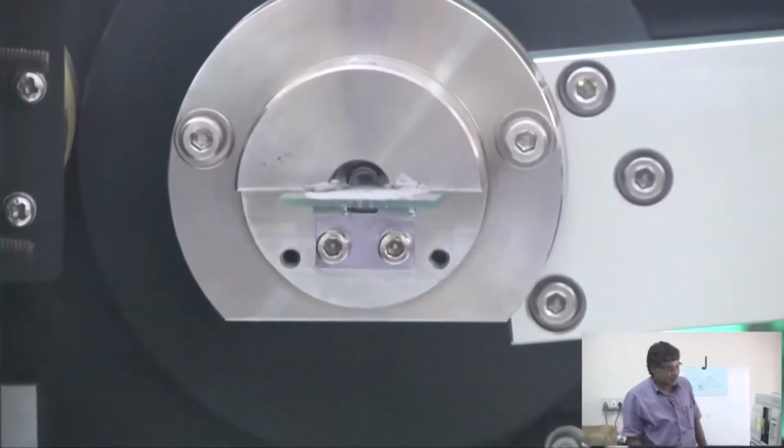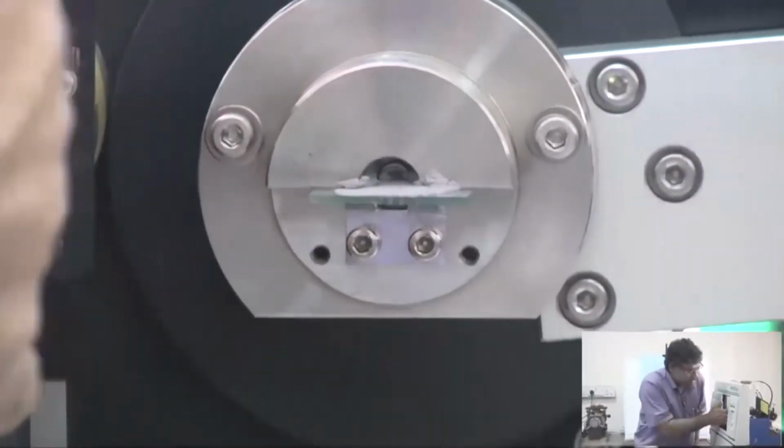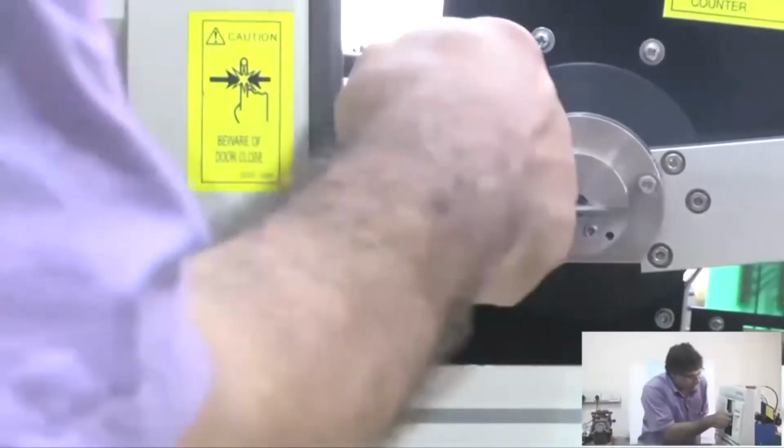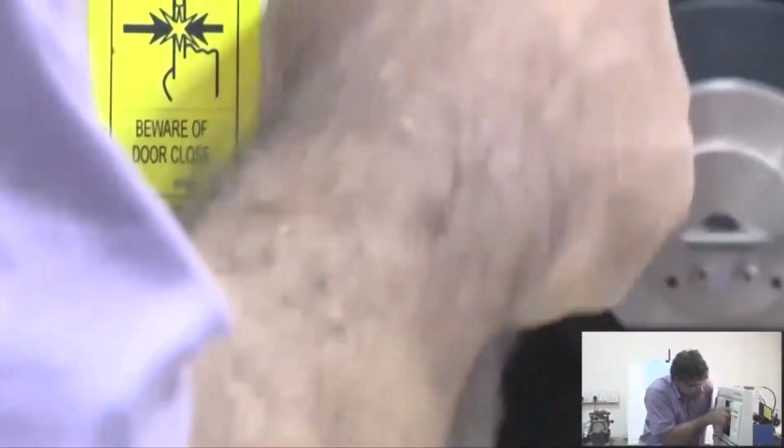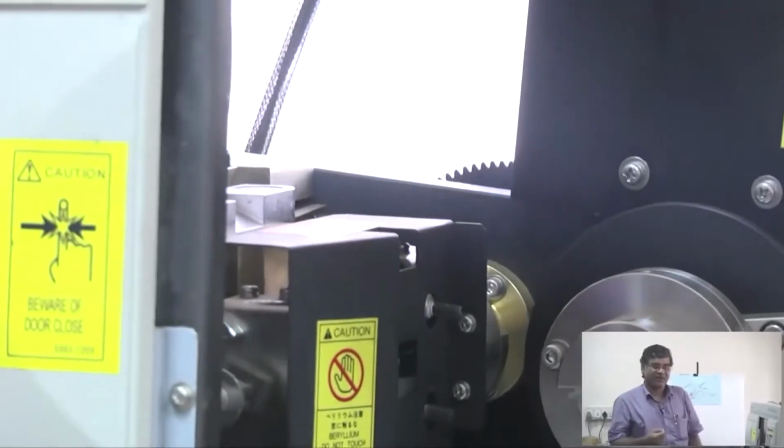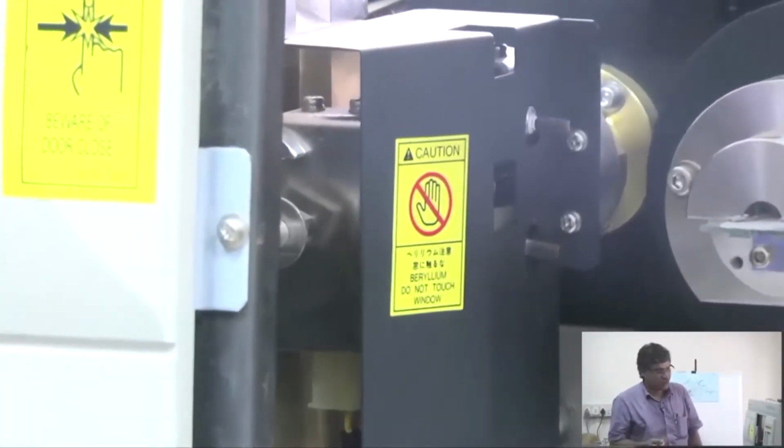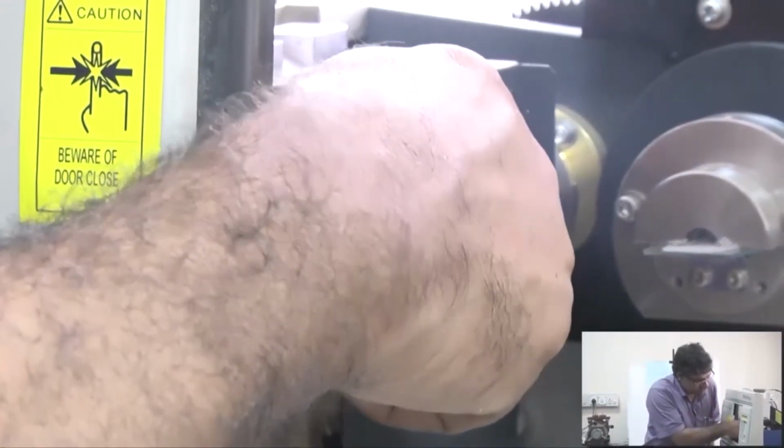Now, here you can see there is an X-ray generator, which I will show you from the back side. From this X-ray generator, the X-ray will come, and there is a filter also inside. So, it is monochromatic X-ray, with a copper target. So, copper K alpha, this wavelength is 1.54 angstrom. That K alpha X-ray will come and fall on the sample.